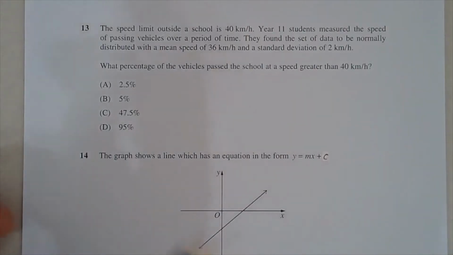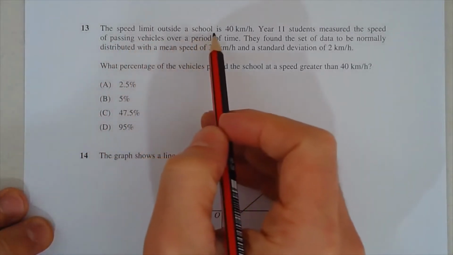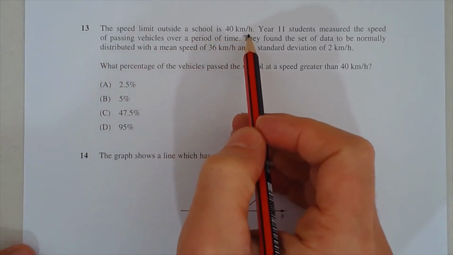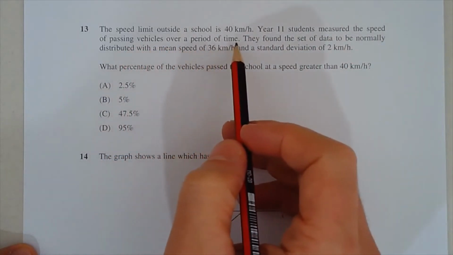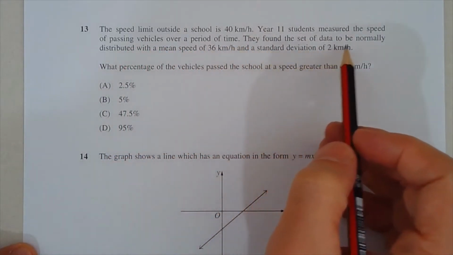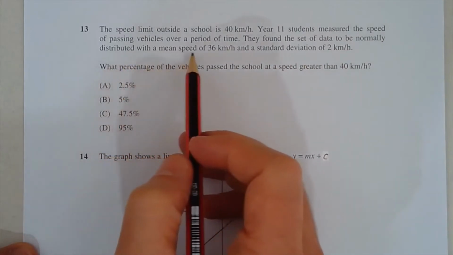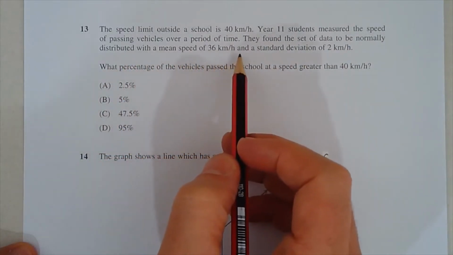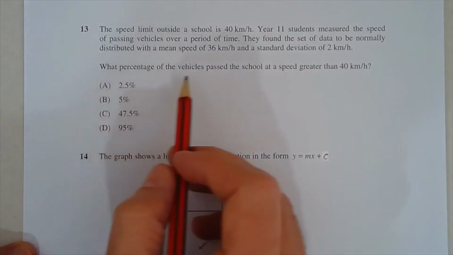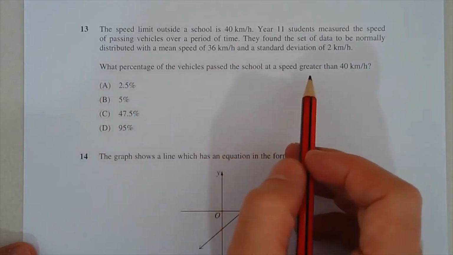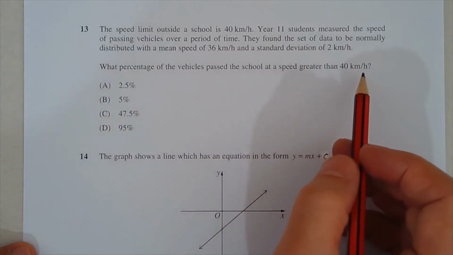Question 13. The speed limit outside a school is 40 kilometers per hour. Year 11 students measured the speed of passing vehicles over a period of time. They found the set of data to be normally distributed with a mean speed of 36 kilometers per hour and a standard deviation of 2 kilometers per hour. What percentage of the vehicles passed the school at a speed greater than 40 kilometers per hour?